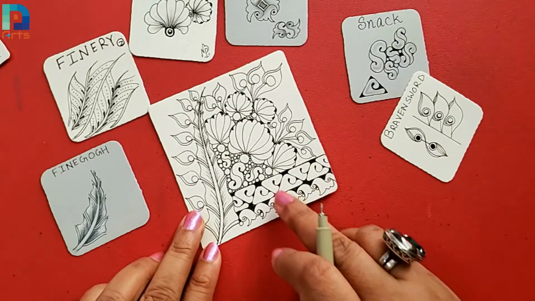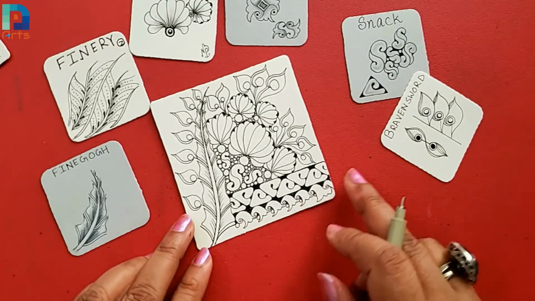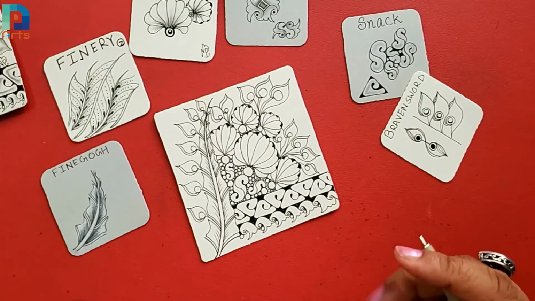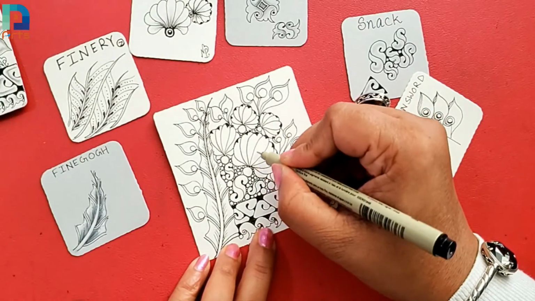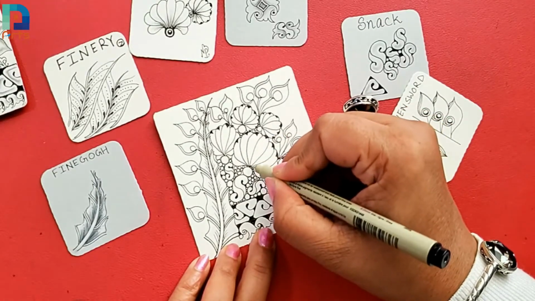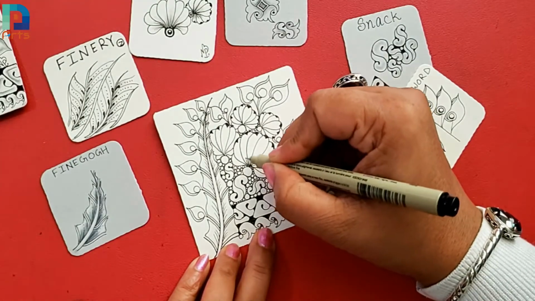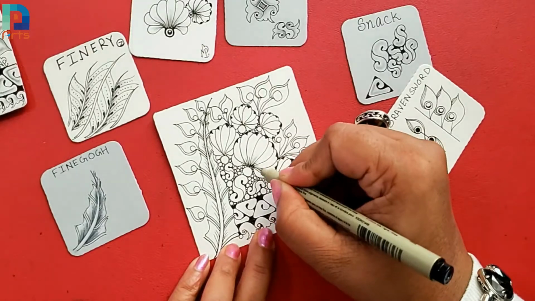So that's how I have joined these two tangles, and now we are going to give lots of the shading. So that will kind of complete this whole pattern together. So now in this one, I just want to give a little bit of the flicking here in the Flux Echo on the base very lightly.